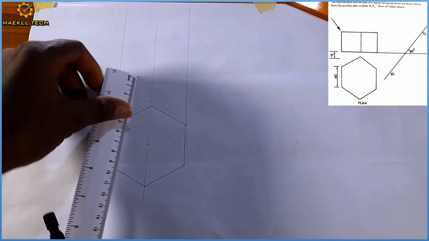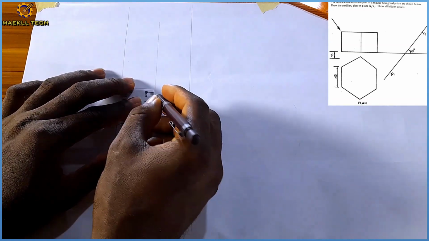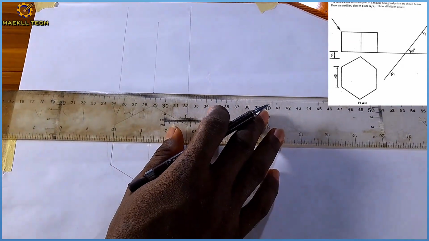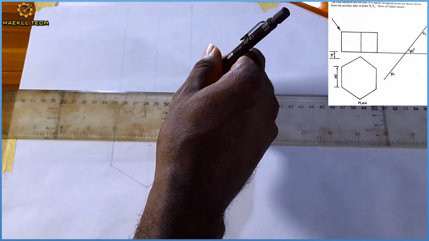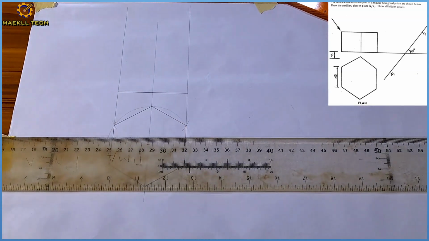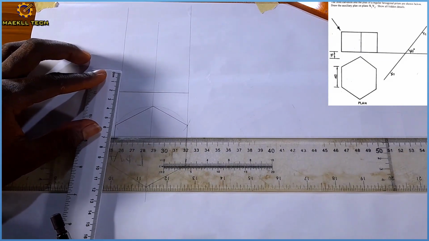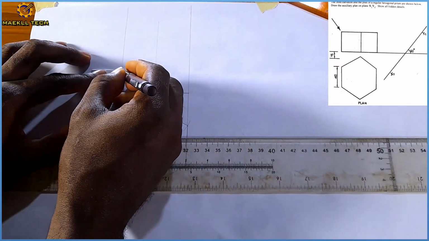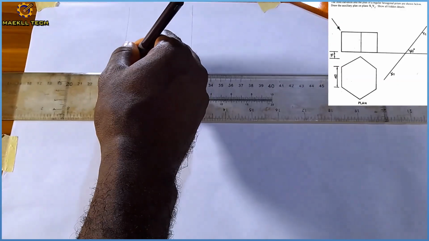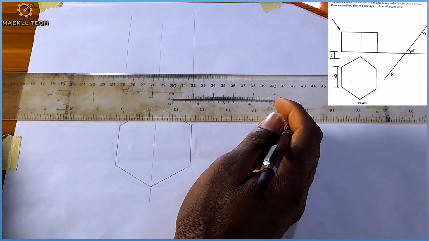I was told that the distance between this plan and my front elevation is 15 mm, which is this. With mark 15 mm, I draw my base. Now we are not given the height of the prism, so I'm just going to assume a suitable dimension for the height of that prism. Let me assume a height of 20 mm for it. So I've marked 20 right there. Then I join it.